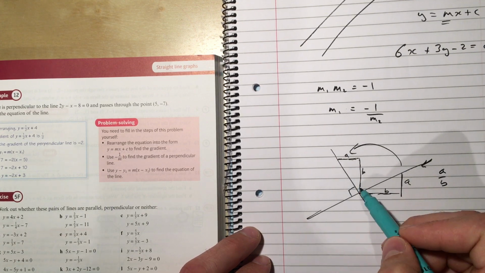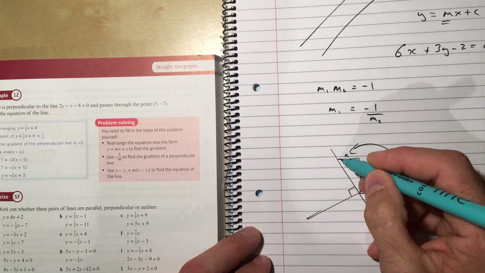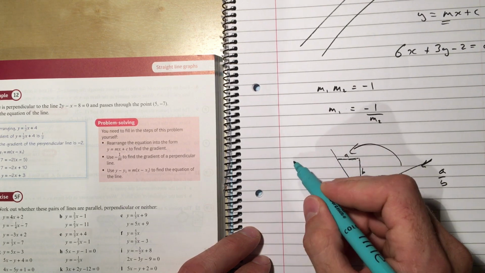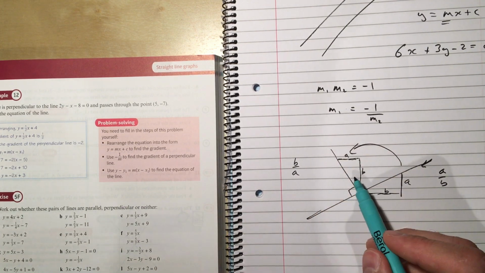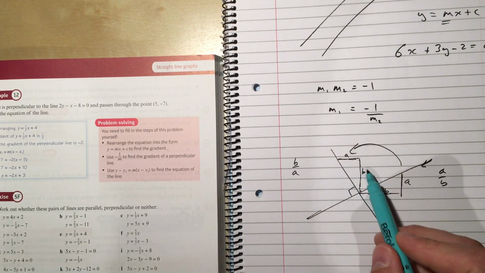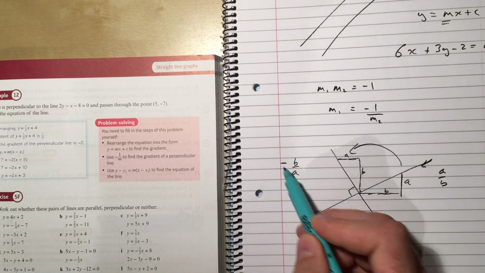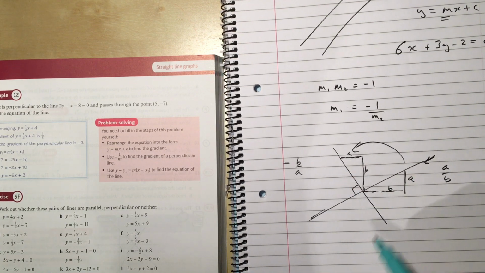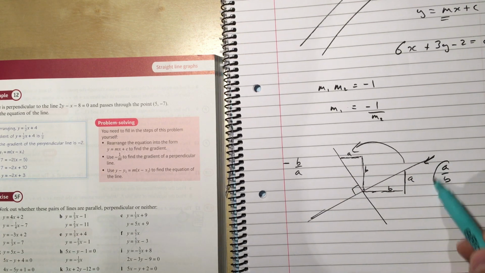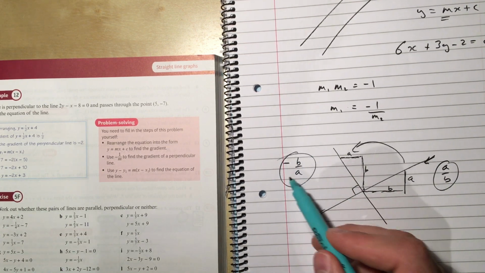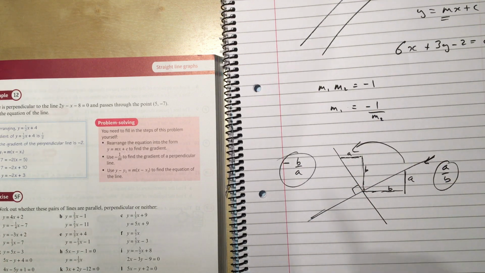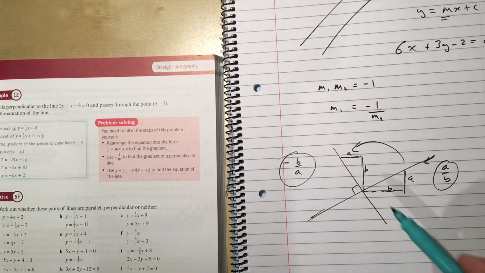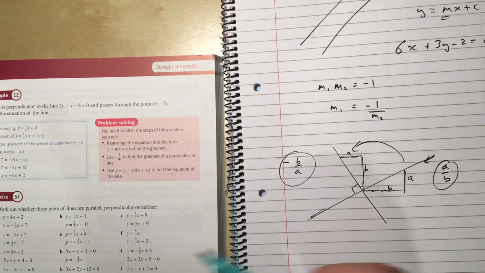The gradient of this line is, well, the change in y is b, the change in x is a, so b over a, but actually the y change is now a negative change, isn't it? It's gone down. Or just look at the lines. Look, this one's positive and this one's negative. So the gradient of this line is a over b, the gradient of this one is minus b over a, and there's the result, right? If you do that times that, you get -1. Or if you like, this one is -1 over this one.